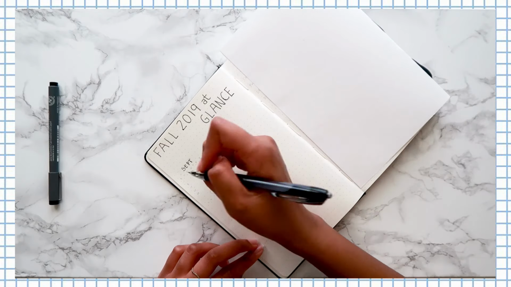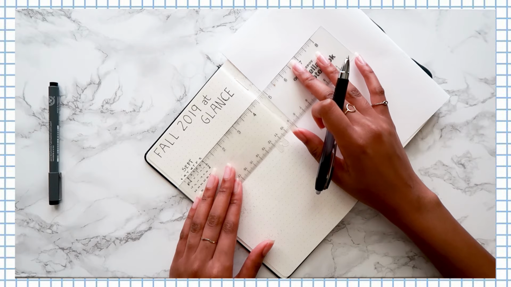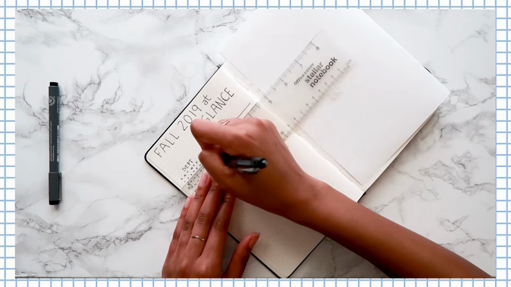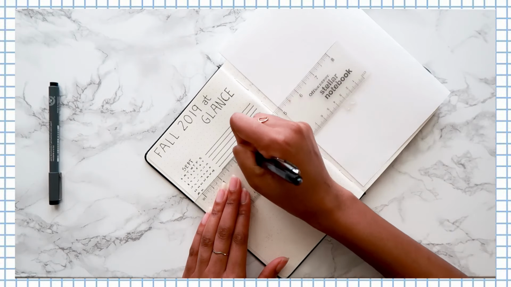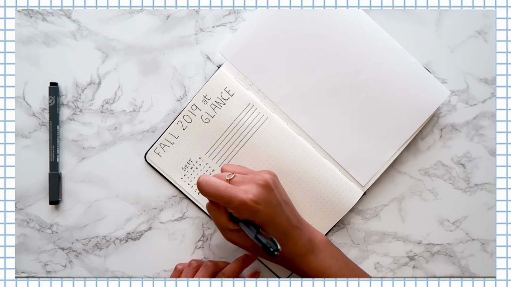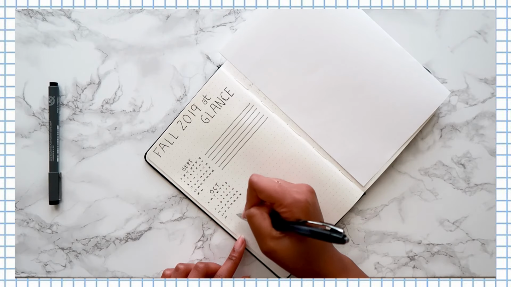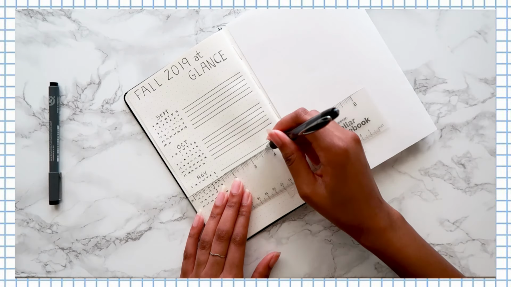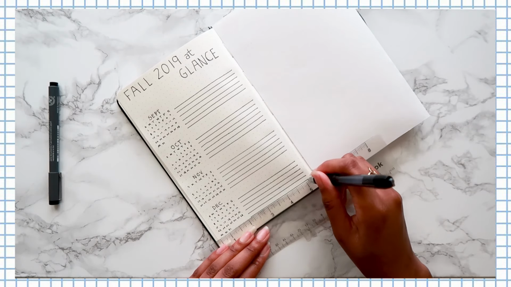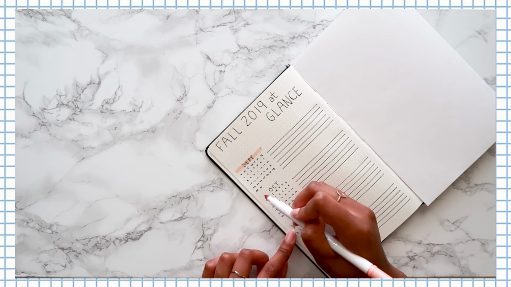So I started off with September since it was only like 1 week or 2 weeks of school in August. I was like, I'm not gonna put that. So we started with September and then we moved on to October, November, and December. Along the sides of the little calendars, I also did lines. And then after I finished the lines, I went on ahead and used my marker and just highlighted each month.